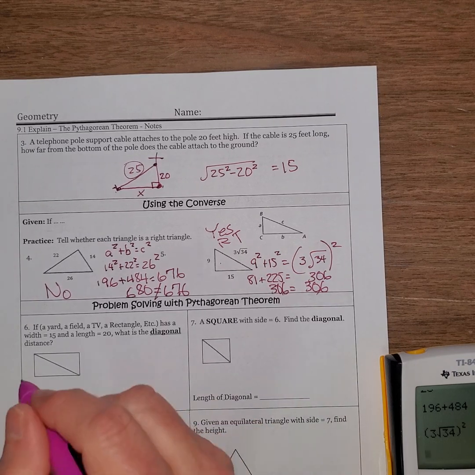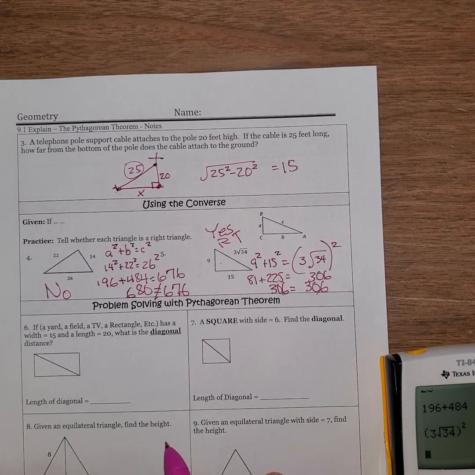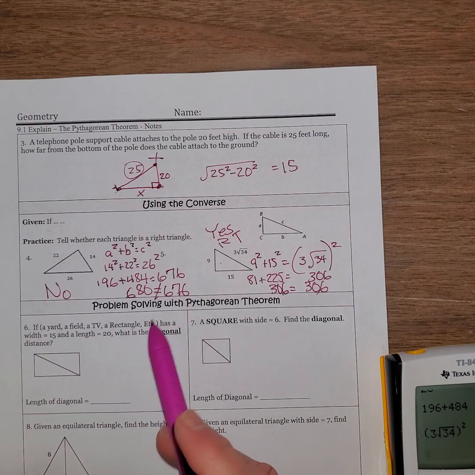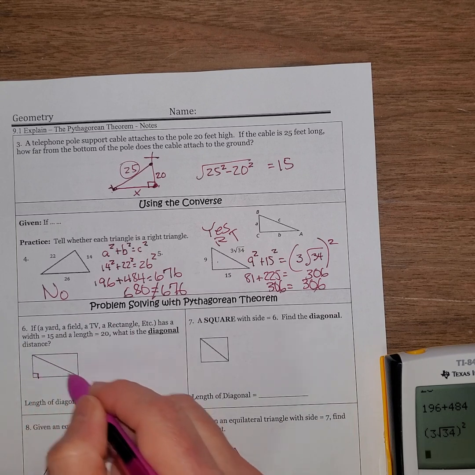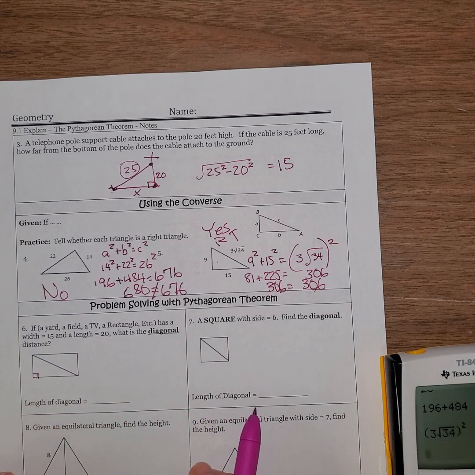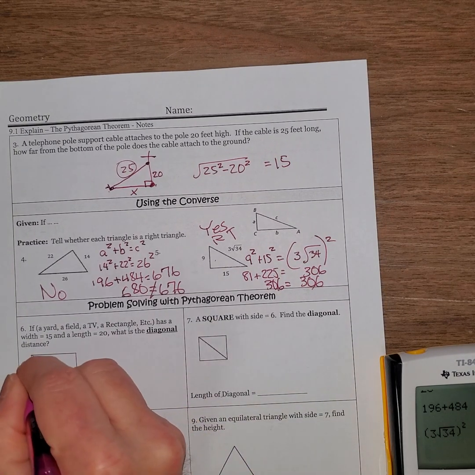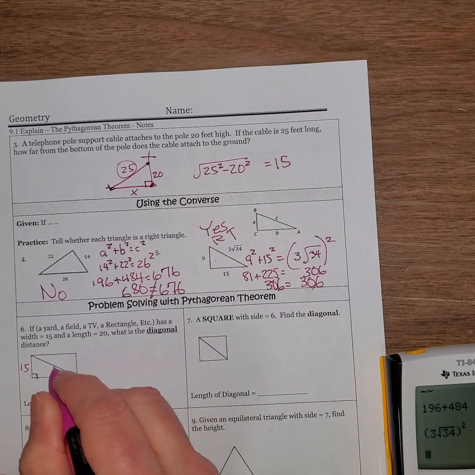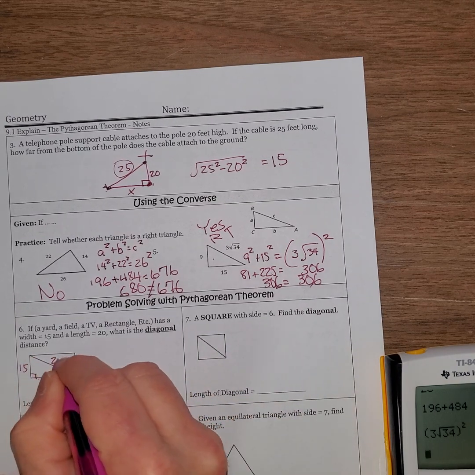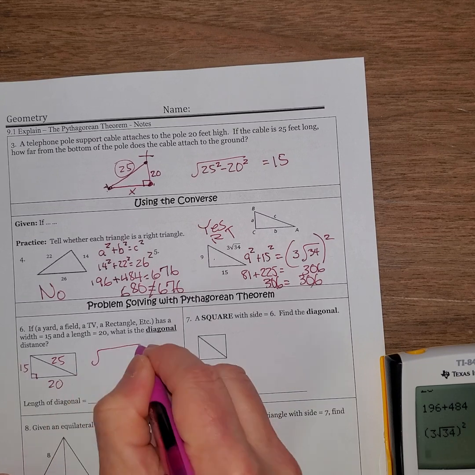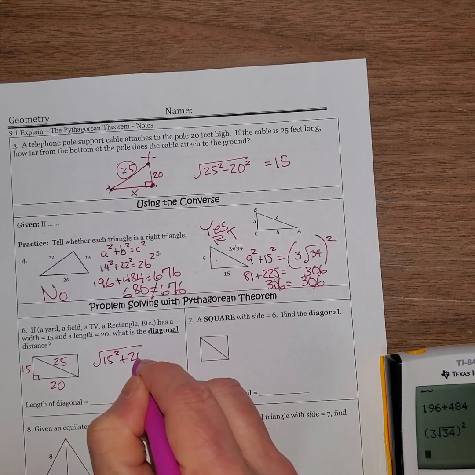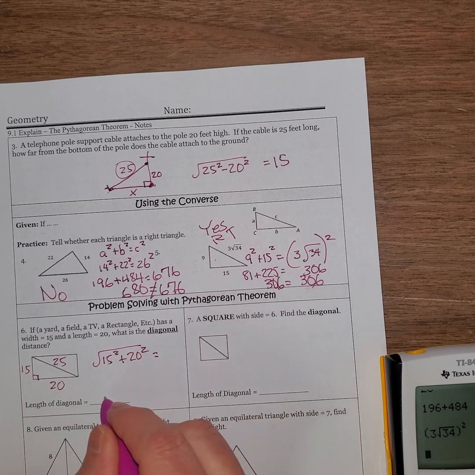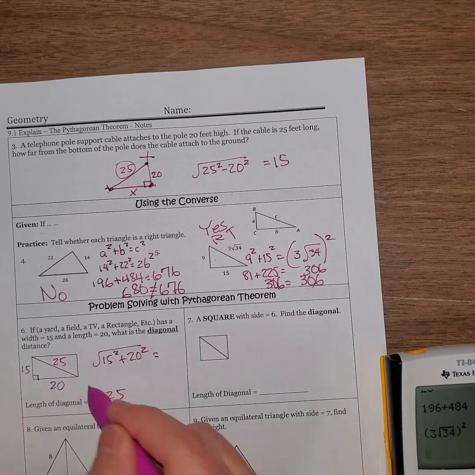There are a lot of problems that have right triangles in them, where they'll talk about a yard and they'll put a diagonal on it, a field, a TV, a rectangle of any kind, and you've got a right triangle. And you're trying to find the hypotenuse, which is the diagonal distance across the field. So they say the width is 15 and this length is 20, then what's this one? Well, it was 25 a minute ago, so I'll write that down, but basically you would have done the Pythagorean theorem, which is 15 squared plus 20 squared, and that was 25 for this distance.